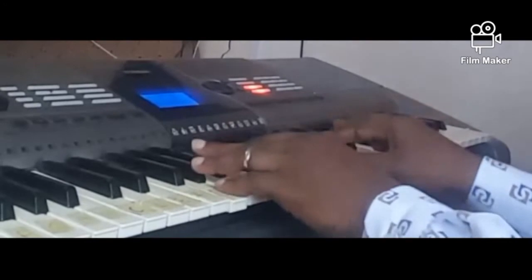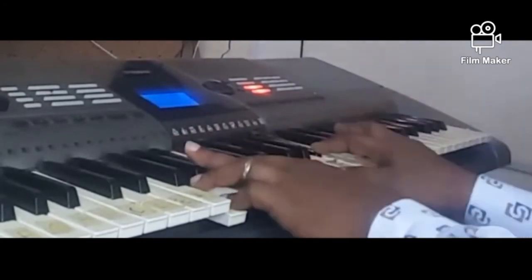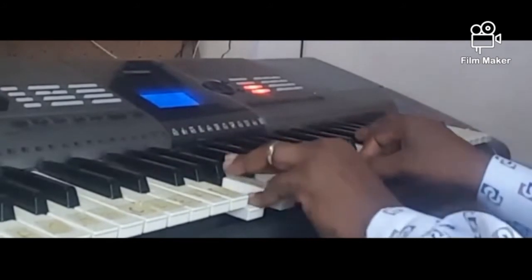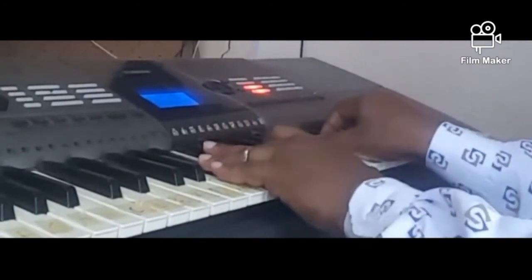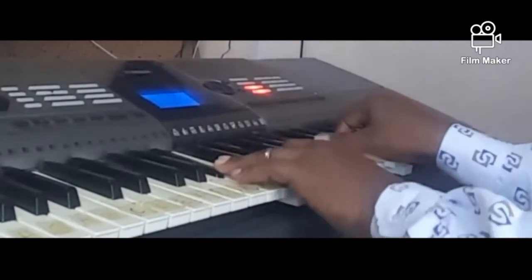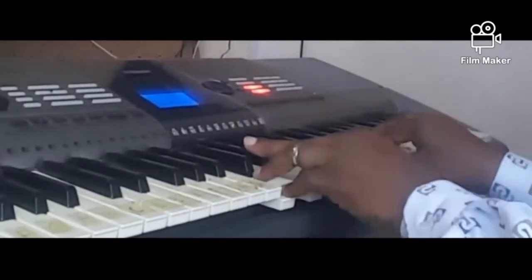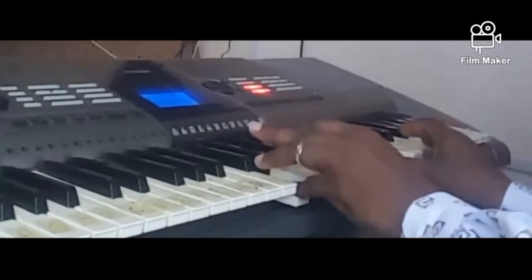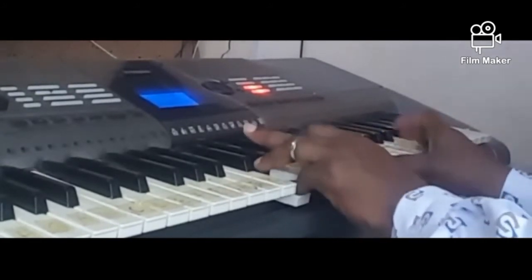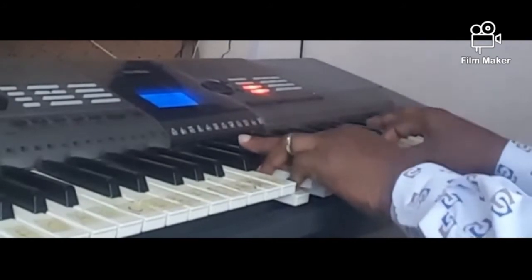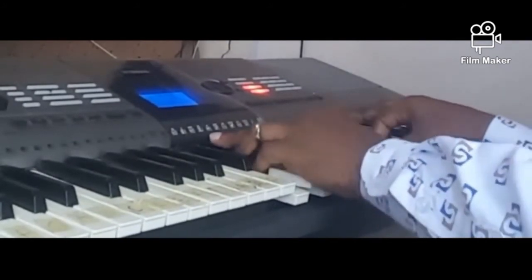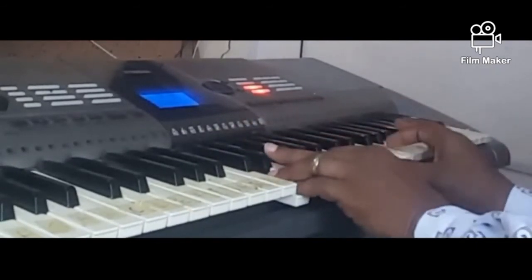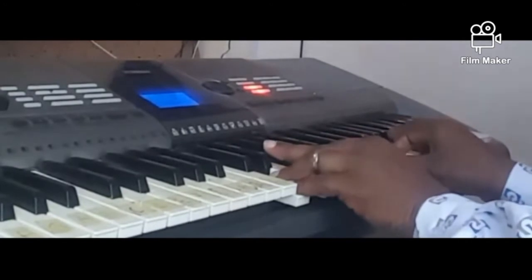Second chord is D, F, A. Third chord, A, C, E. Fourth chord, B flat, D, F. Fifth chord, C, E, G. Sixth chord, D, F, A, which is D minor.